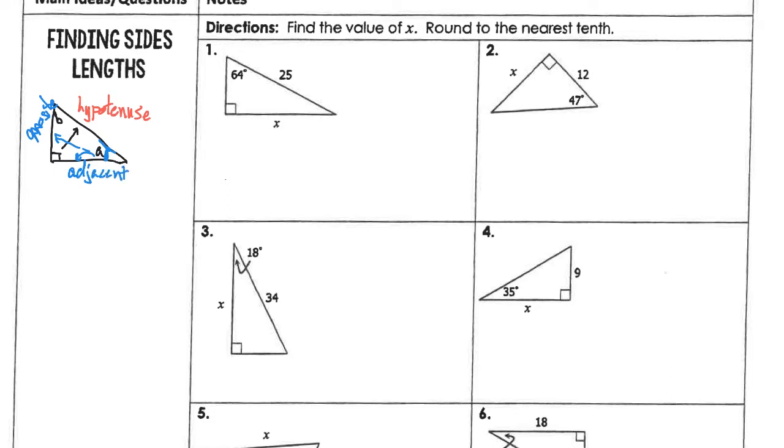Okay, you can flip this around and think about it from B's perspective. So if I redraw this, angle B is up there. The hypotenuse is still across from the right angle. So the hypotenuse is always in the same spot. So this is the hypotenuse again.